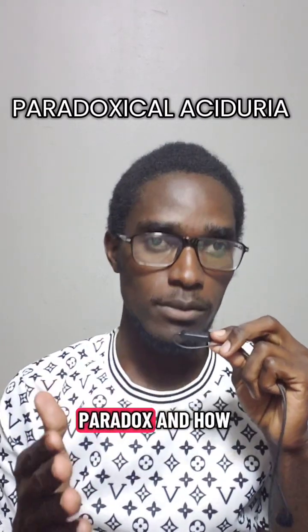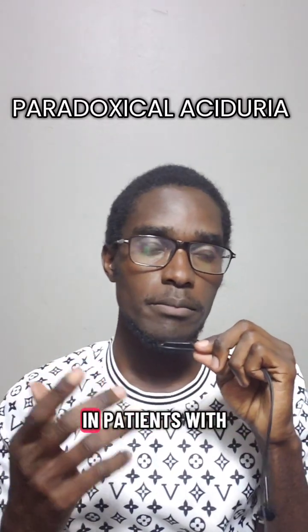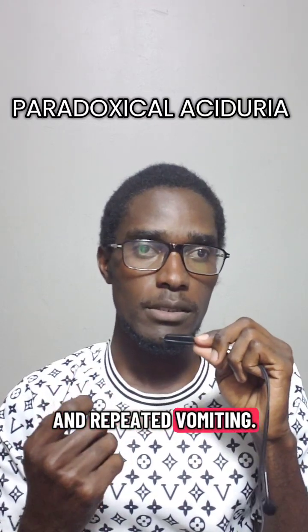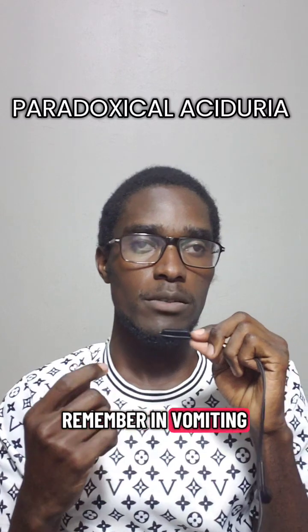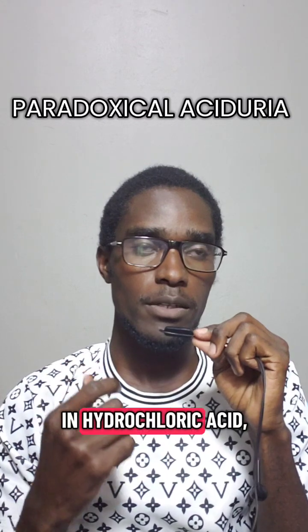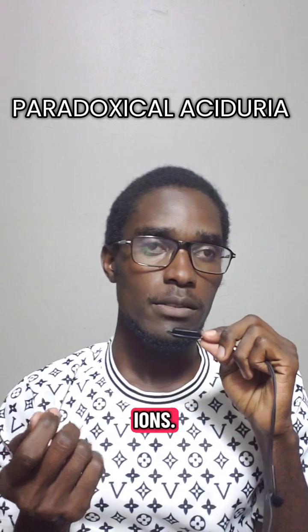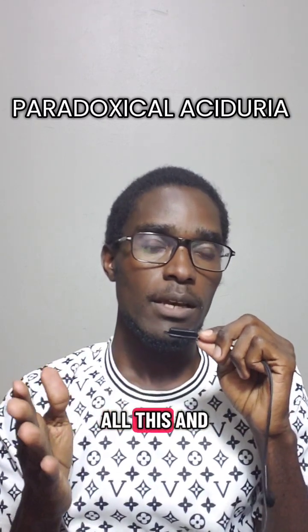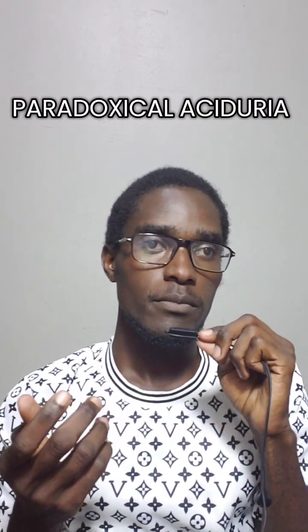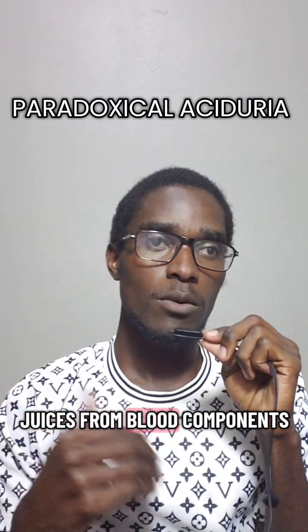This is a paradox. And how does this come about? This is seen in patients with gastric outlet obstruction and repeated vomiting. Remember, in vomiting, you are losing gastric juices, which are rich in hydrochloric acid, water, and potassium ions. So you're losing all this, and what the body does is replenish them. It will have to replace these juices from blood components.